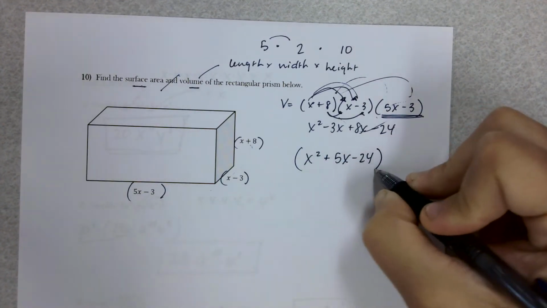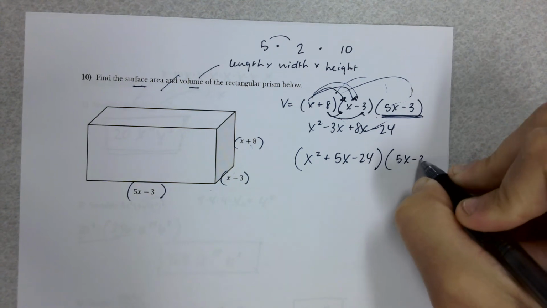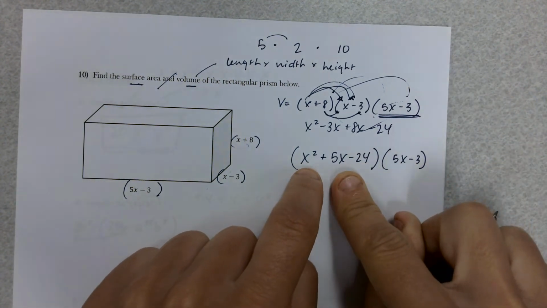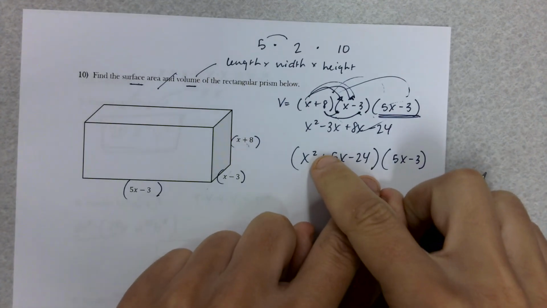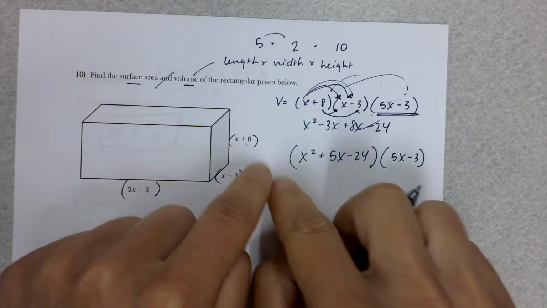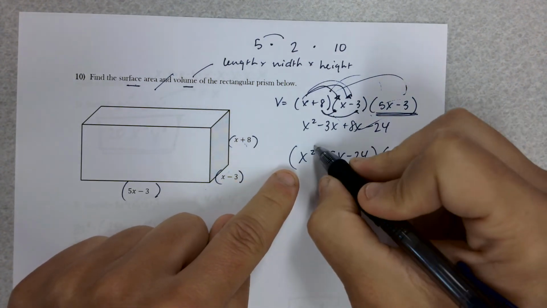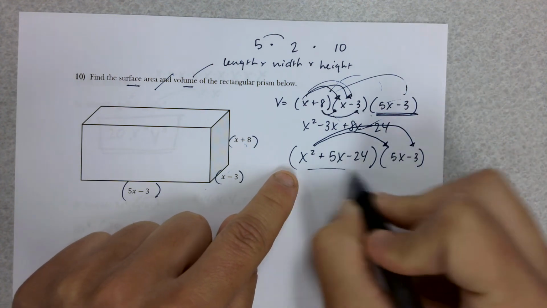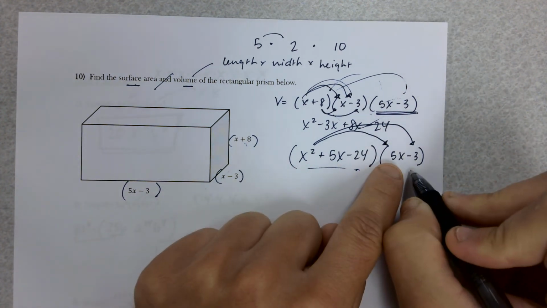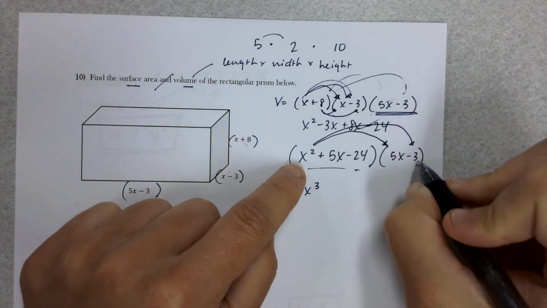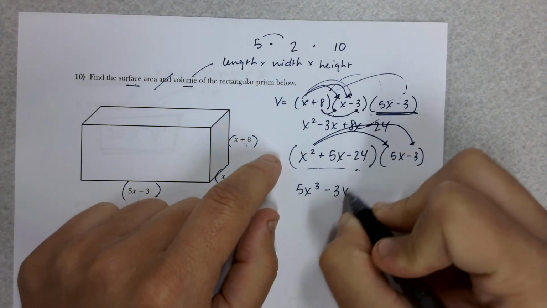Now, a lot of people would prefer to multiply the binomial times the trinomial, although order doesn't matter when you multiply. But some people just like it because it's easier. So if you like it that way, just rewrite it. Put that in front. But it is the same concept. You got to distribute every term from this group into every term from this group. So x squared times 5x is a 5x cubed. X squared times negative 3 is a negative 3x squared.